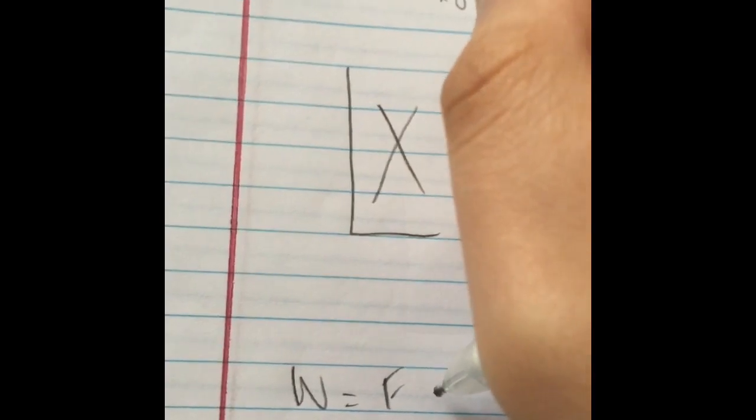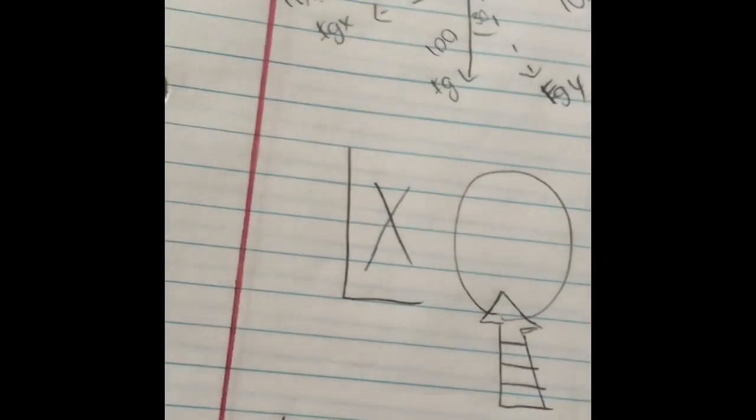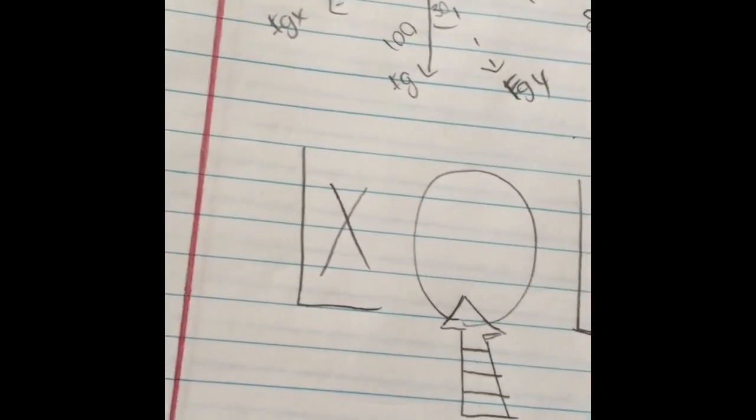The work is equal to the force times distance. The distance they gave us was 40. The force applied was 200. So 200 times 40 is 8,000 joules.